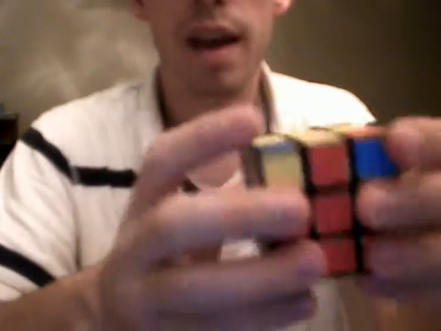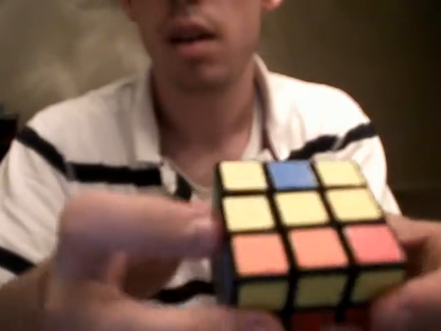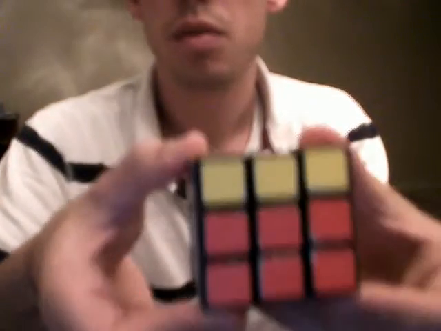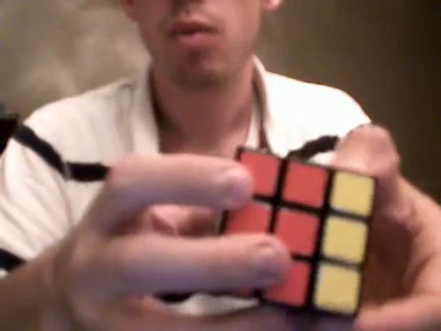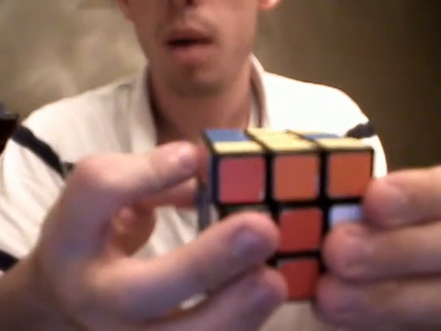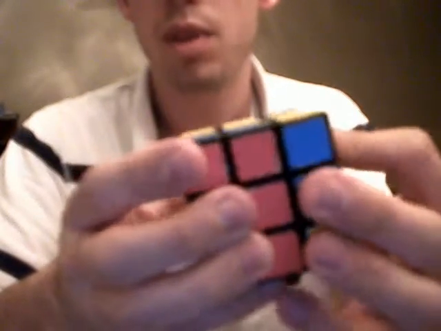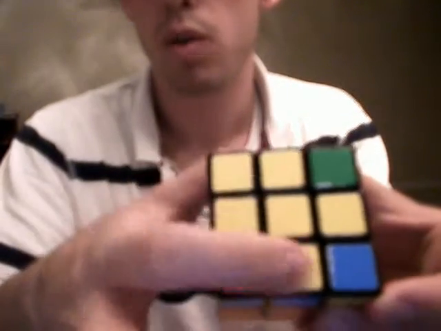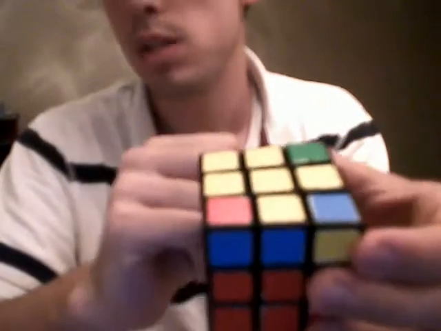So again, that algorithm is, let me set it up one more time. From the line, all you have to do is front, right, up, inverse right, inverse up, inverse front. And that'll take you to the cross. Okay, so that's one case. The next case that you can have is the L.